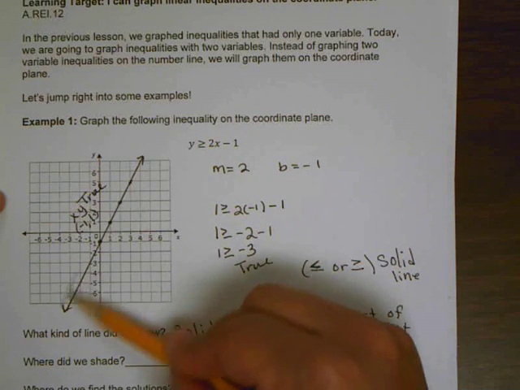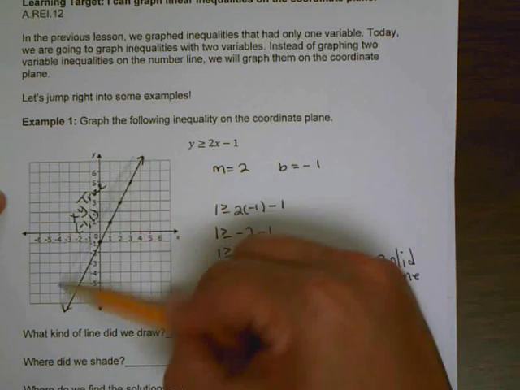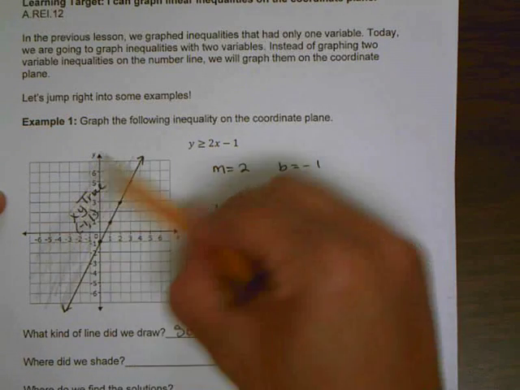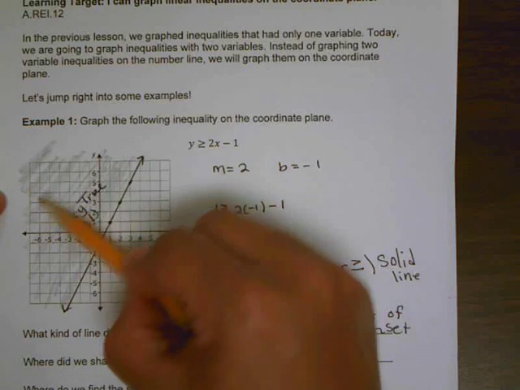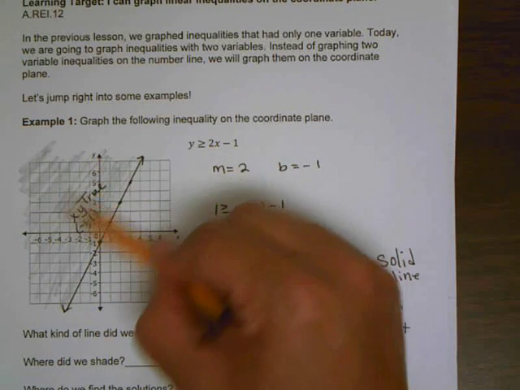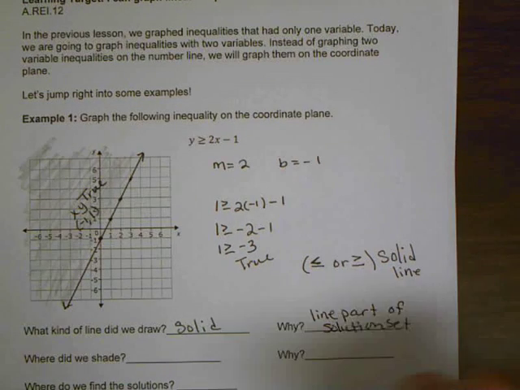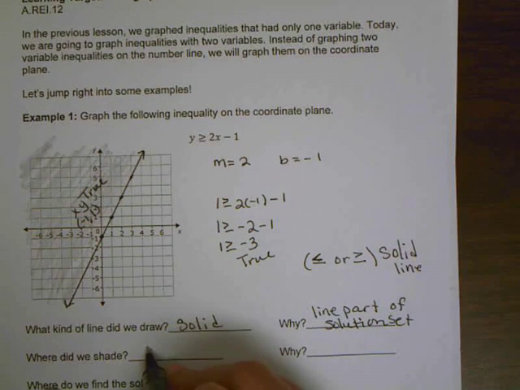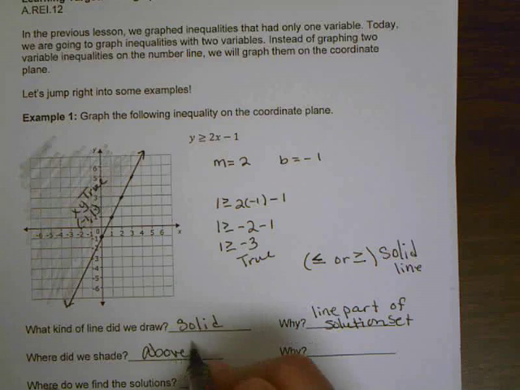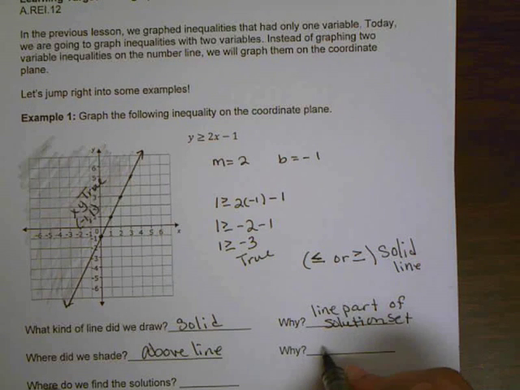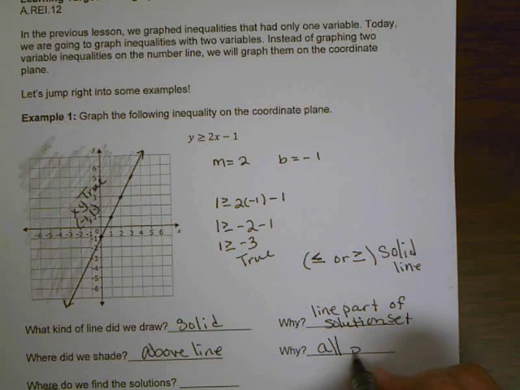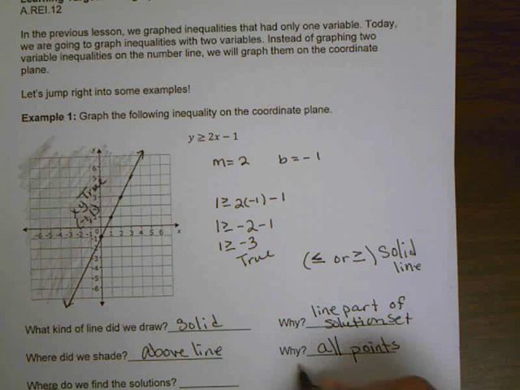So you shade above. Now notice it was greater than. When it's in slope-intercept form, you can go by that. You just got to be careful if it's not in slope-intercept form, going by greater above, less below, because if it's not in slope-intercept form, that doesn't always work. Where do we shade? Above the line. Why? All points above the line are solutions to the inequality. It makes the inequality true.